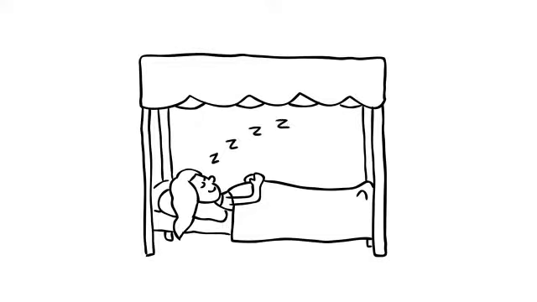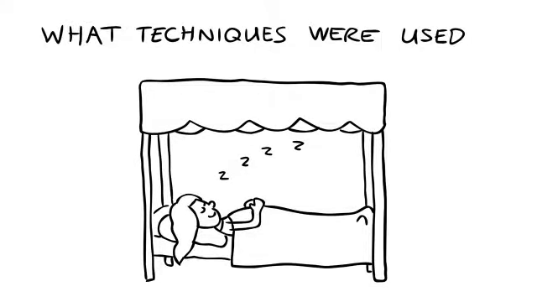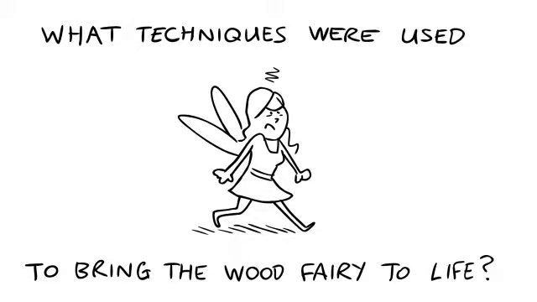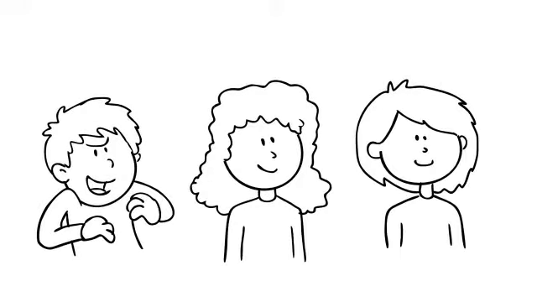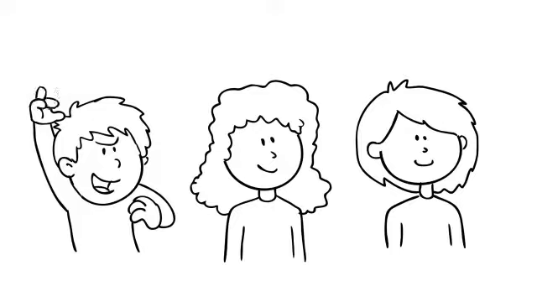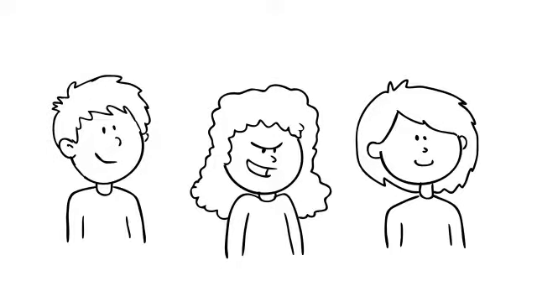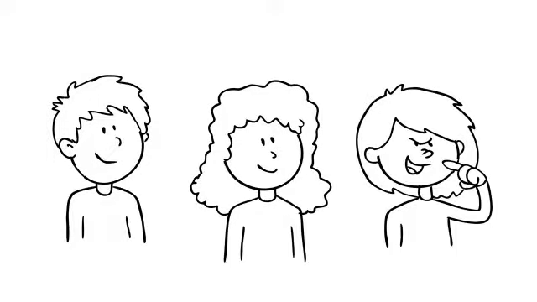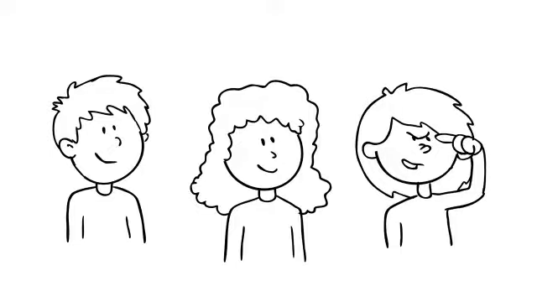So, looking at Sleeping Beauty again, what techniques did the storyteller use to bring the character of the wood fairy to life? He made his voice high and witchy. He made his face look really angry. Wrinkled his nose, wrinkled his eyebrows.